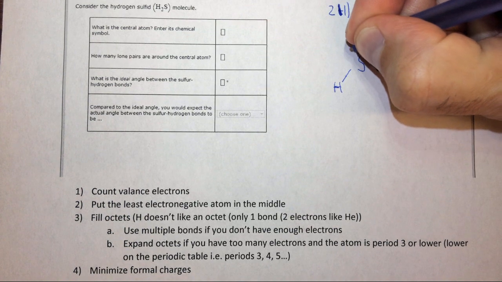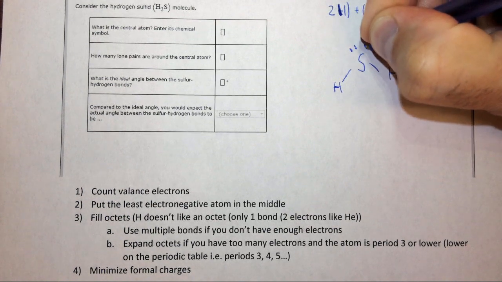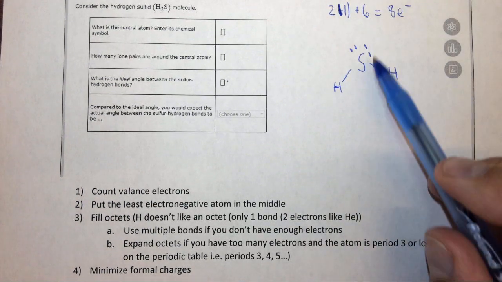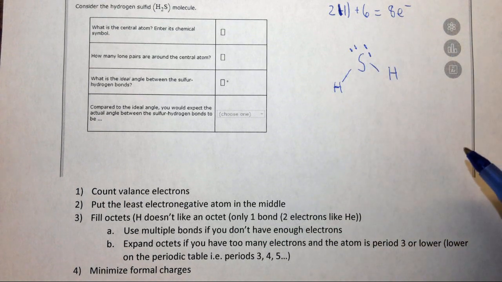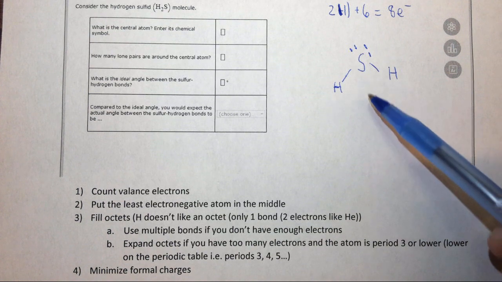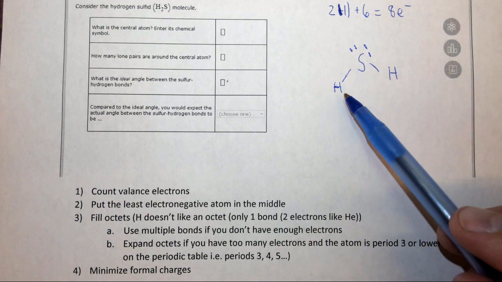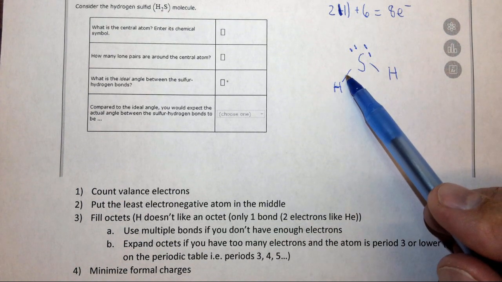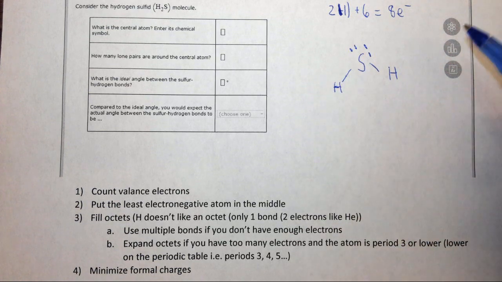So now I want to add 2 lone pairs on sulfur to fill its octet and use up the 8 electrons. I want to minimize the formal charges. Remember, hydrogen doesn't like an octet. It just likes to have 2 electrons around it. It wants to have 1. It has 1 from this bond, so therefore it's neutral.